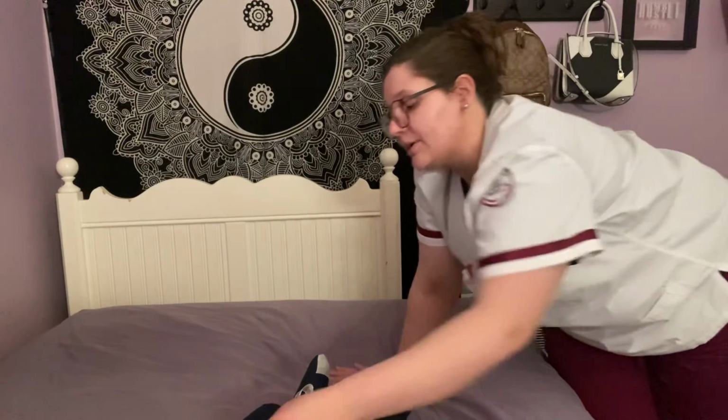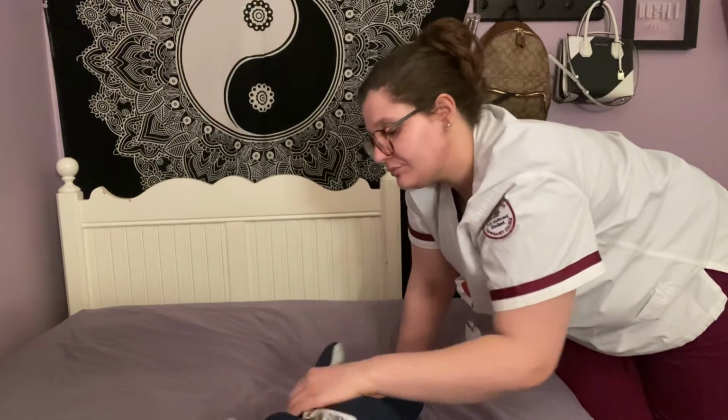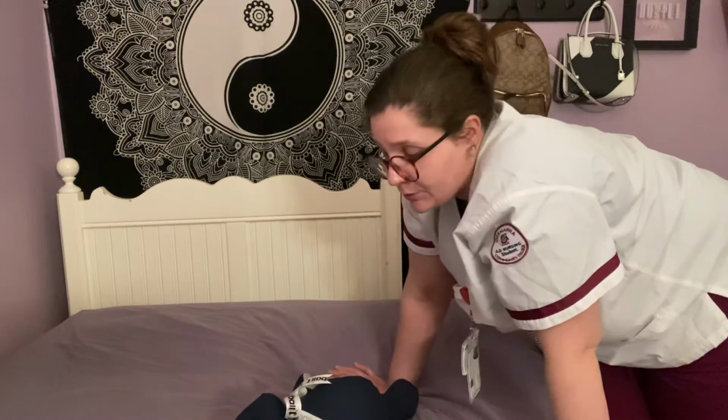Ears, again, I want to make sure that they're symmetrical. There's no asymmetry. If they have the vernix on it, let the parents know that that's completely normal.